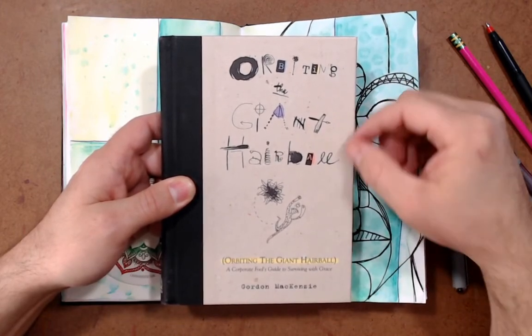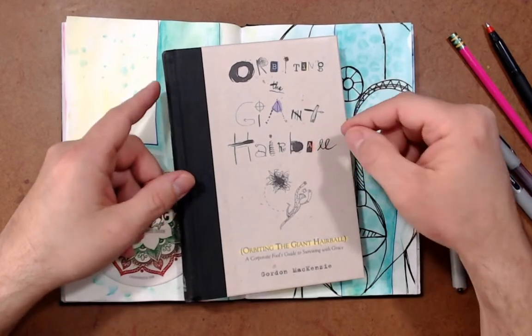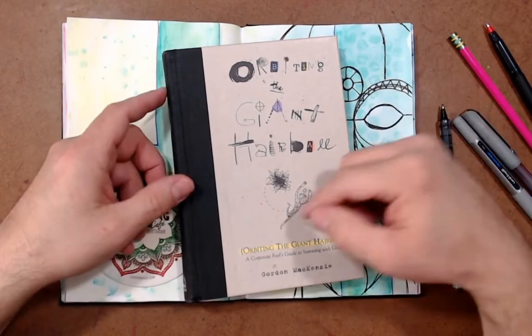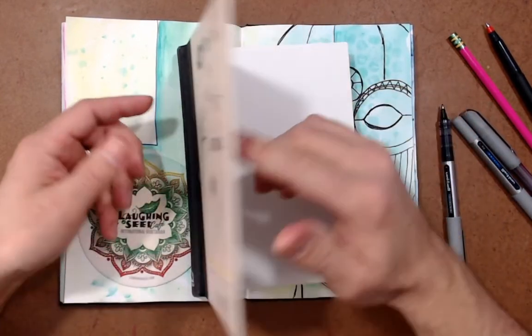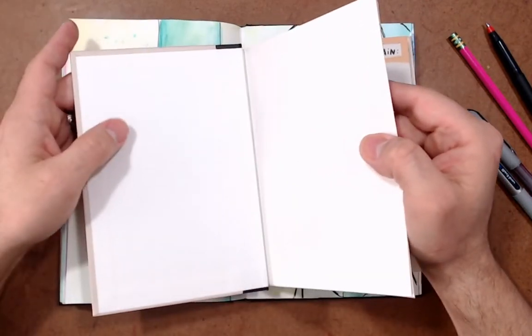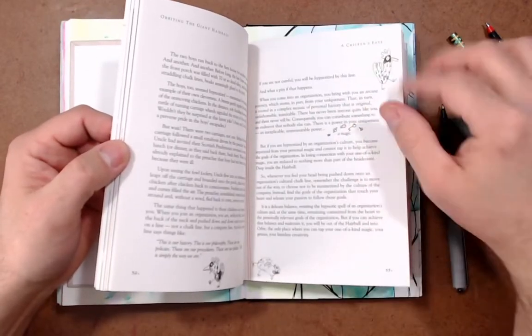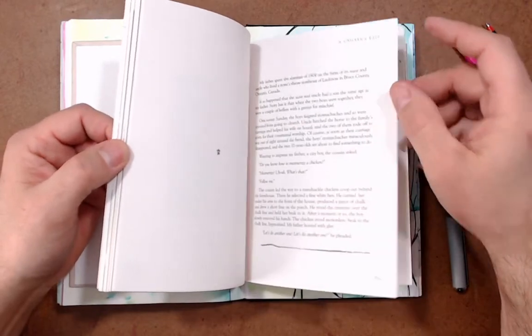This is something that I read that helped me make the decision to leave teaching, because I think teaching is a giant hairball. And anyway, this is by Gordon McKenzie, who was an artist for Hallmark cards. And he talks about how a corporation is a hairball, and as an artist, he learned to orbit this big bureaucratic corporation.